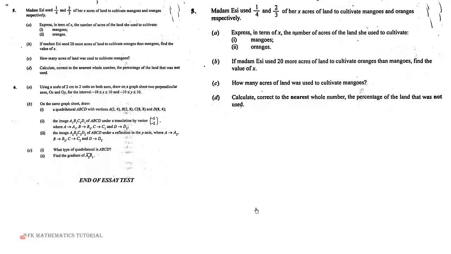Expressed in terms of x, the number of acres of the land she used to cultivate mangoes, oranges. If Madam Essie used 20 more acres of land to cultivate oranges than mangoes, find the value of x. How many acres of land was used to cultivate mangoes? Calculate correct to the nearest whole number the percentage of the land that was not used.